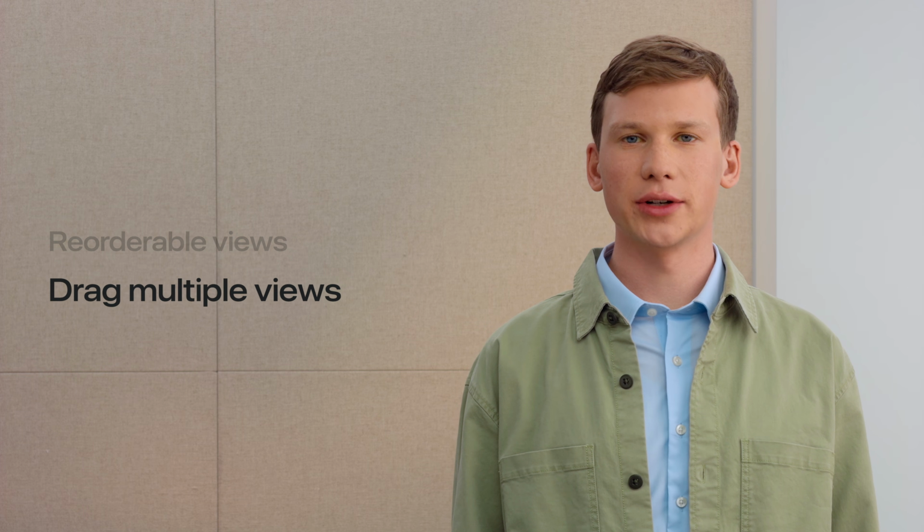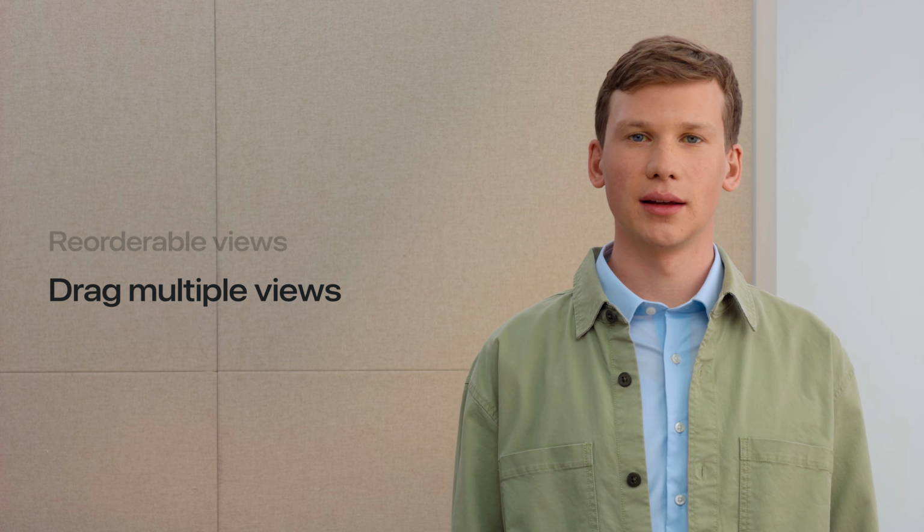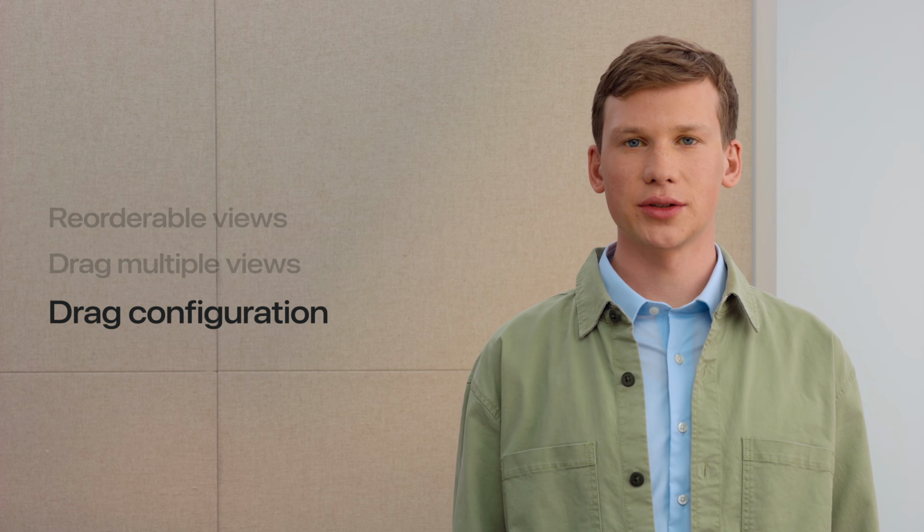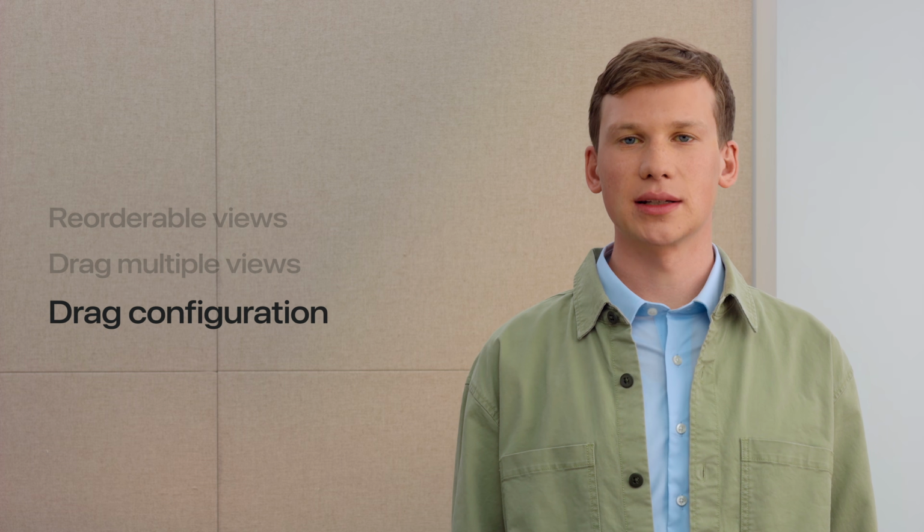SwiftUI has expanded the capabilities of drag and drop in 3 major ways. There's a new reordering API that allows people to rearrange content using drag and drop. You can enable people to drag multiple items at a time using the drag container APIs. And you can now configure how data is transferred in drags and at drop destinations.